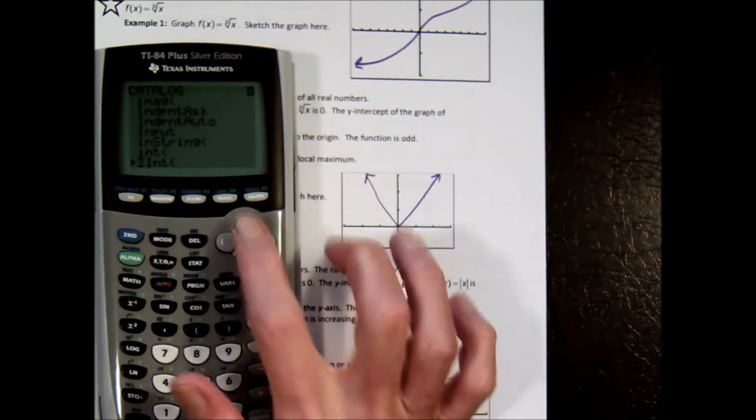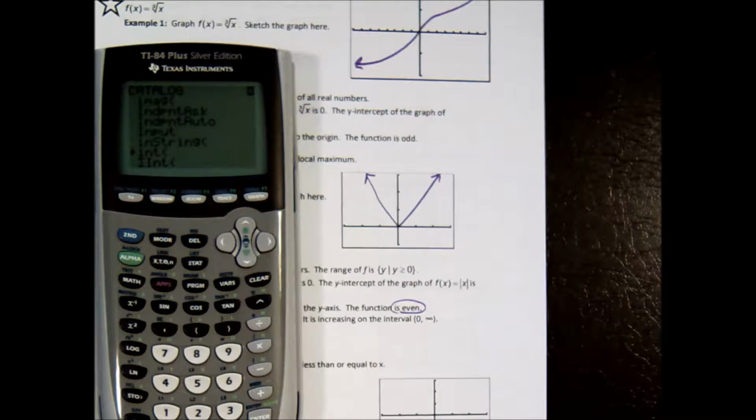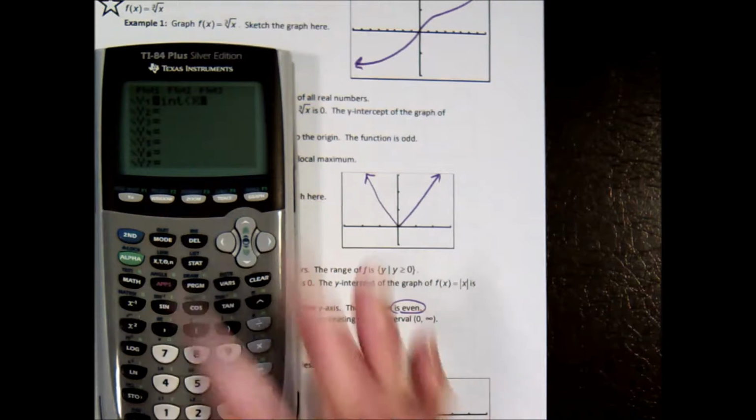So I went too far. There it is. I have my cursor on that. I'm going to hit enter. And now in the integer of what? We're going to do integer x.